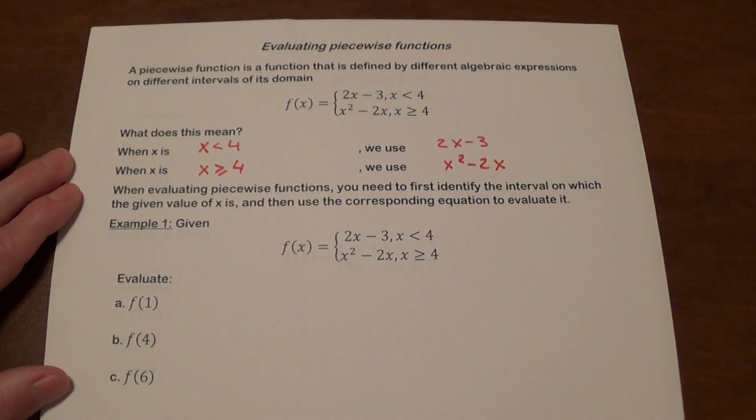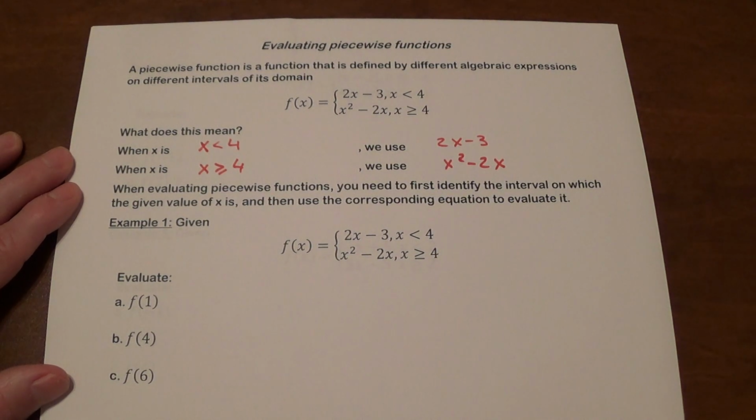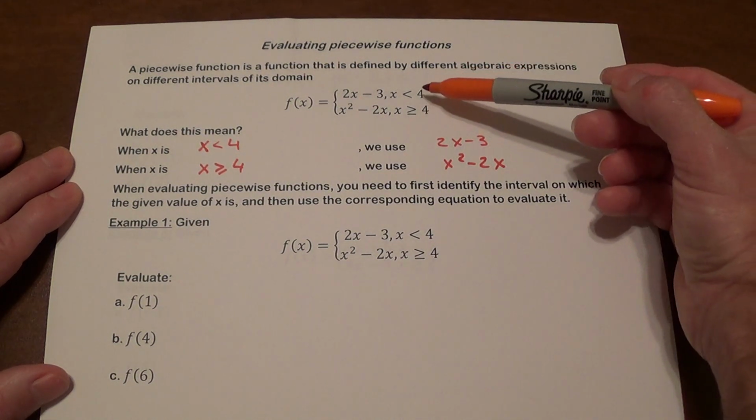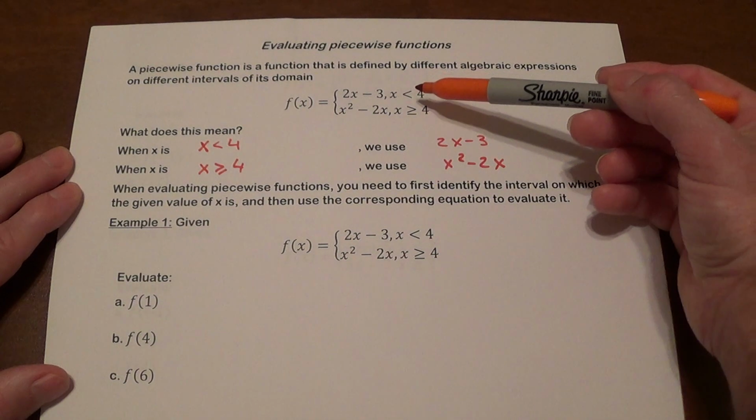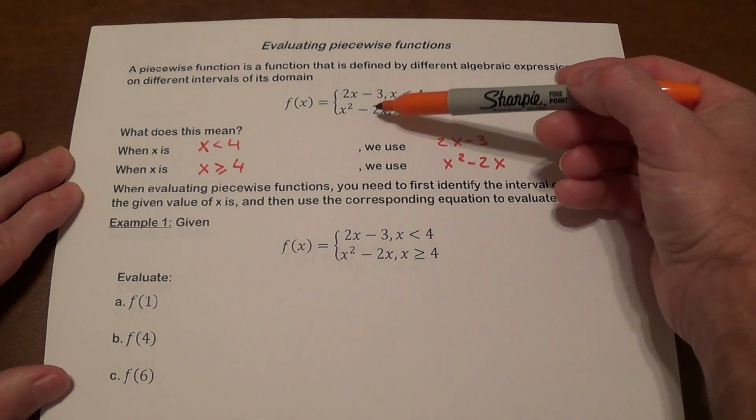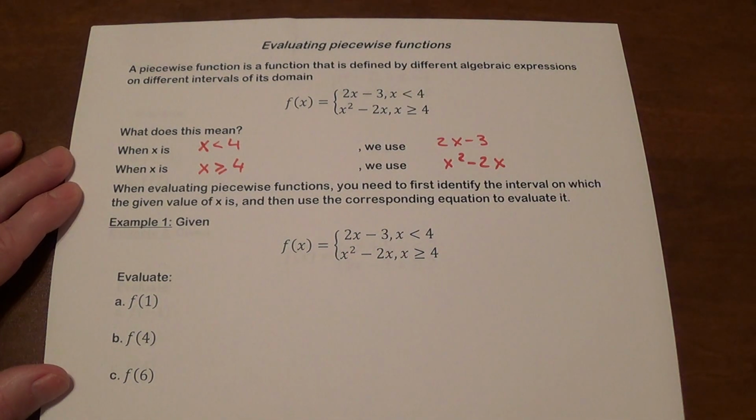Remember, when you evaluate a function, you're only going to get one value of the function for a particular value of x. You cannot get multiple values. You cannot just take whatever number is given to you, substitute it into the first expression and the second one, and come up with two answers.